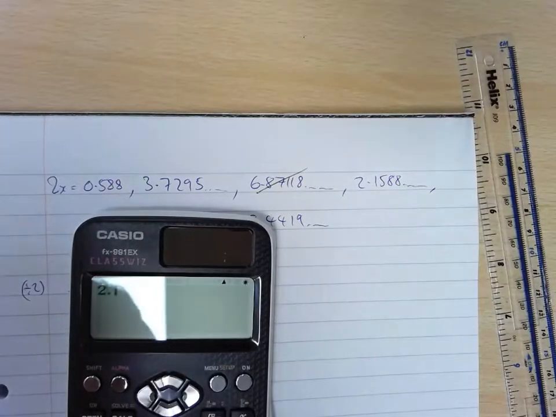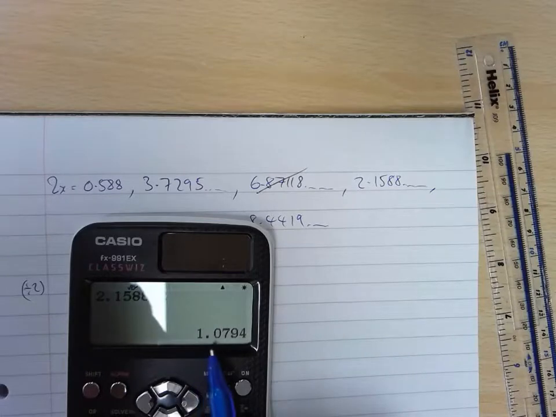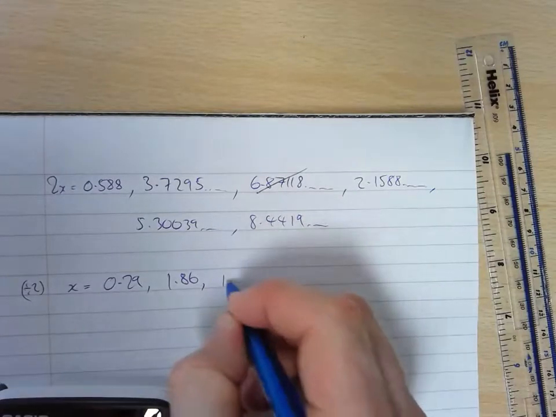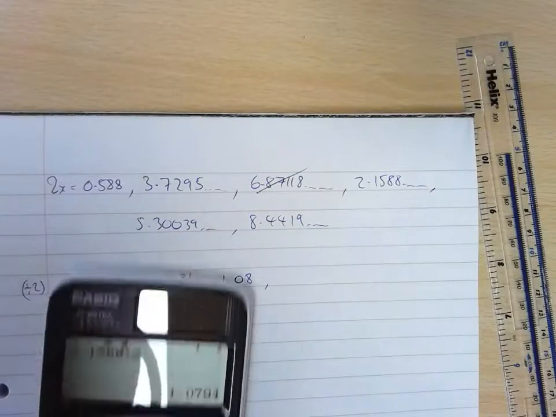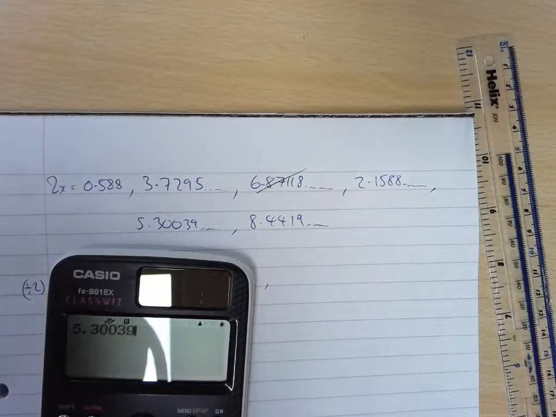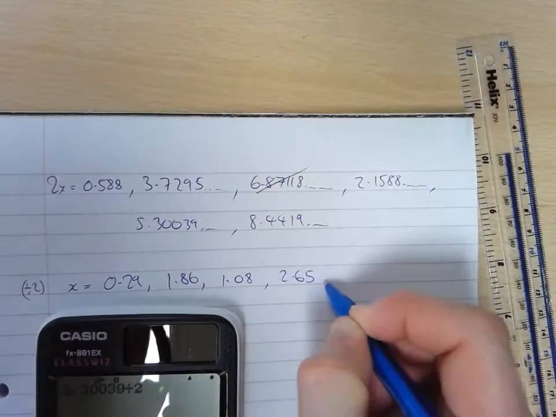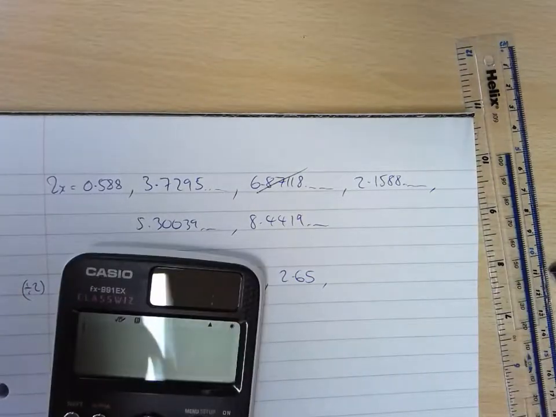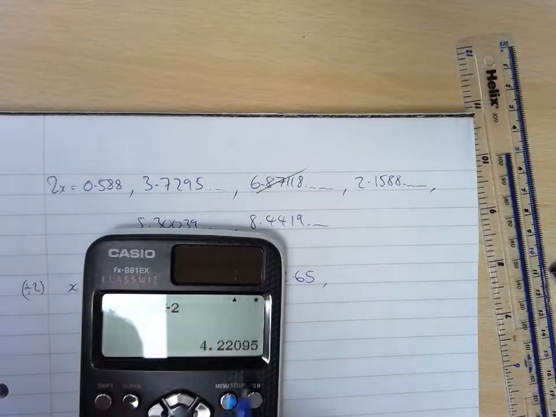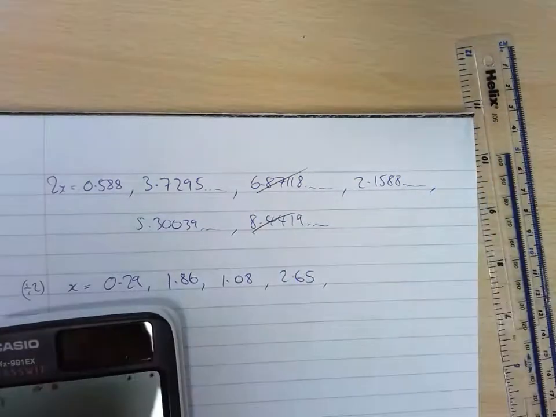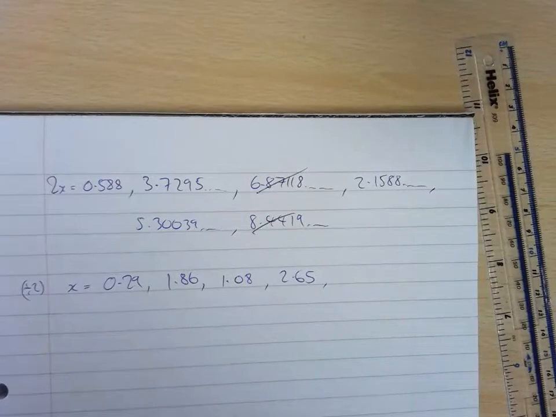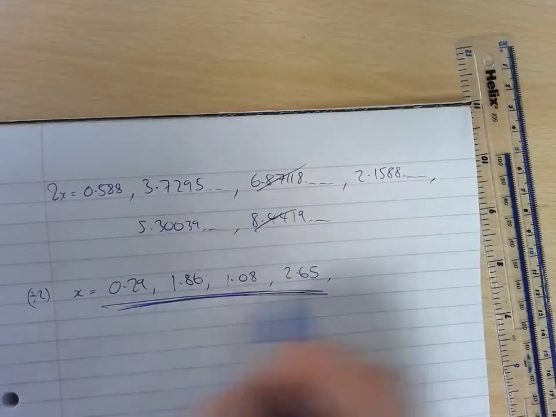So next one, 2.1588. So this time 1.08 to 2 decimal places. 2.65. And then similarly 8.44, etc. 4.22, so that's well above 3.14, so it's well above pi, so it's outside of the domain, too big, so cross it off. Okay, and there we go. There are 4 answers.